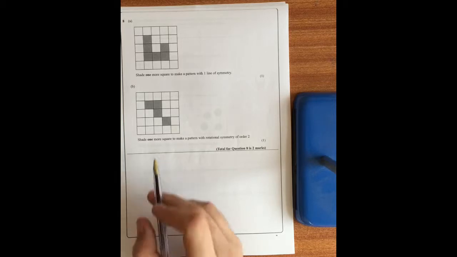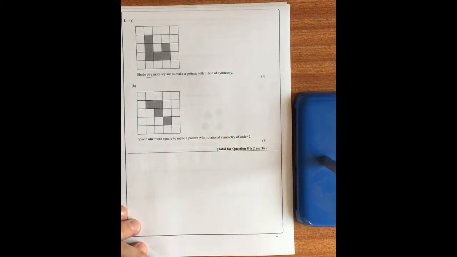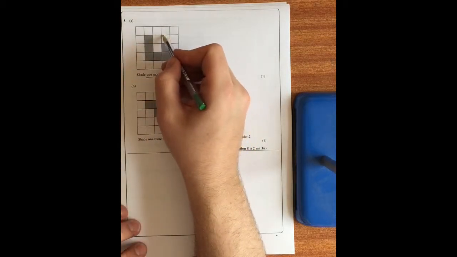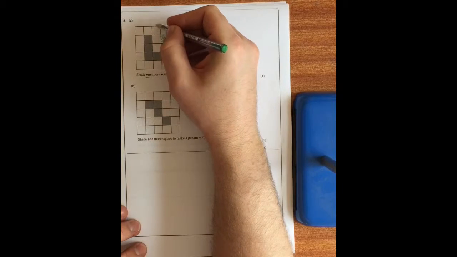Question 8a, shade 1 more square to make a pattern with 1 line of symmetry. The line of symmetry can go straight through the middle there, so this square here can be shaded to give that as a line of symmetry. You don't need to draw the line of symmetry on.